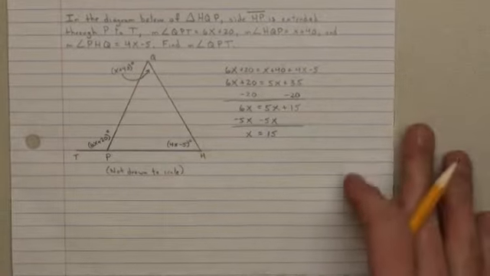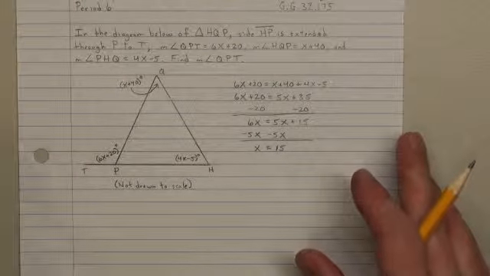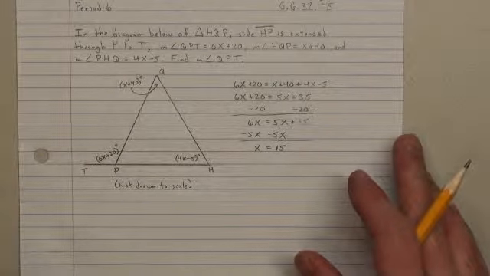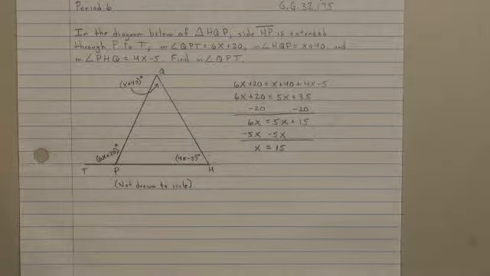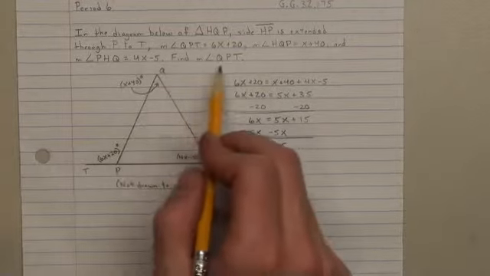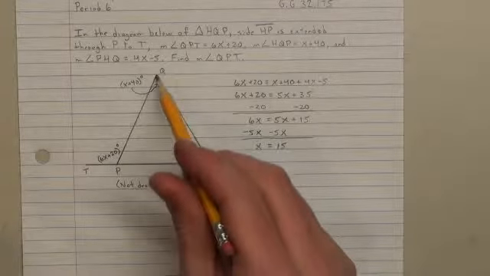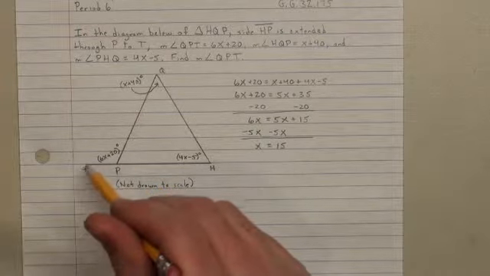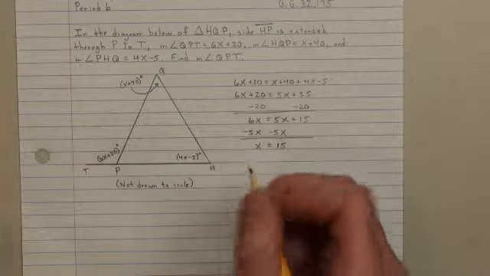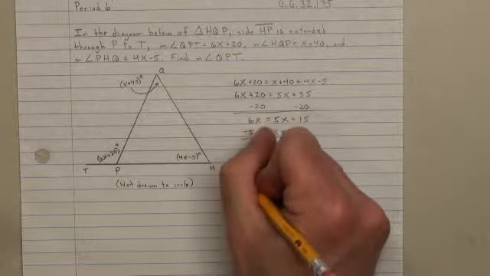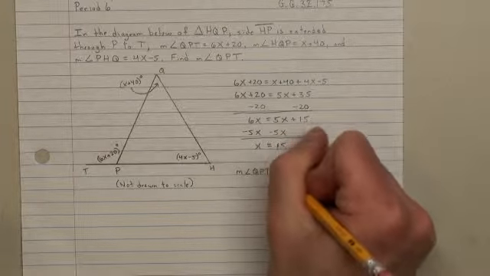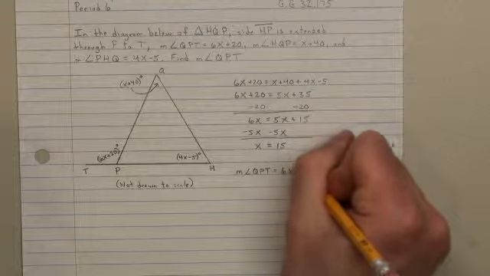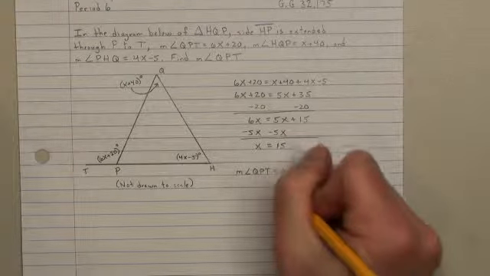Now there's no choices on this one. This is not a multiple choice problem. Okay, this is one of the part 2, 3, or 4 problems. So we found x, but let's see what they're asking us for. They're asking us for the measure of angle QPT. QPT is 6x plus 20. So we have to plug x back in. So the measure of angle QPT equals 6x plus 20.